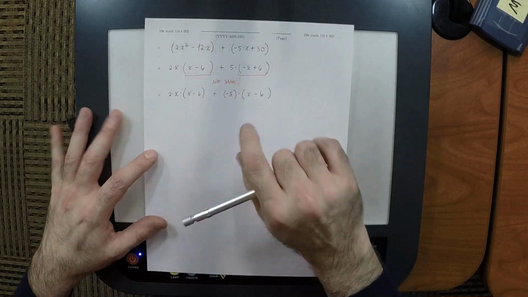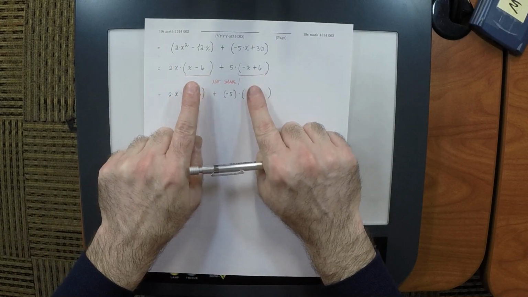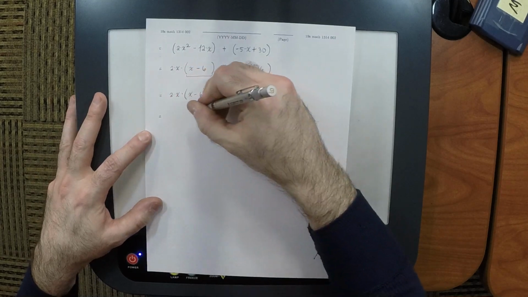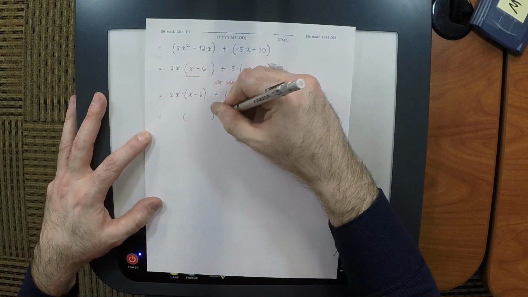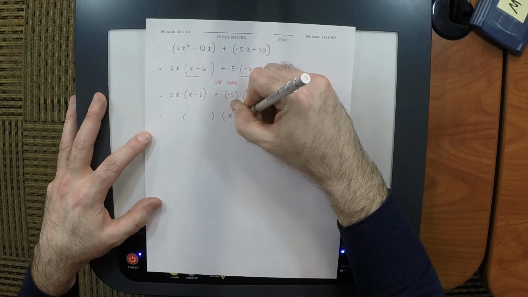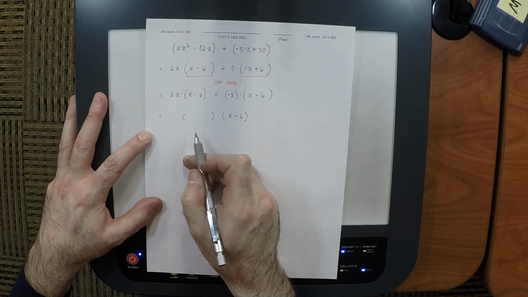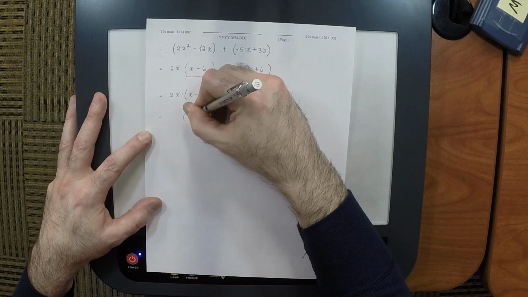All right. So then again, we have the same thing twice, so we can factor it out. So the answer should look like this. And then what goes here? 2x minus 5.